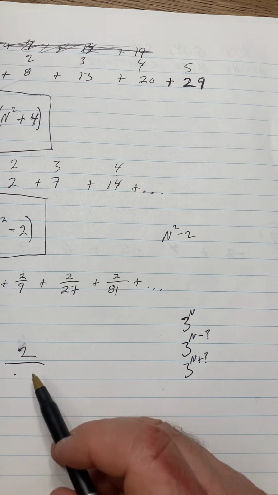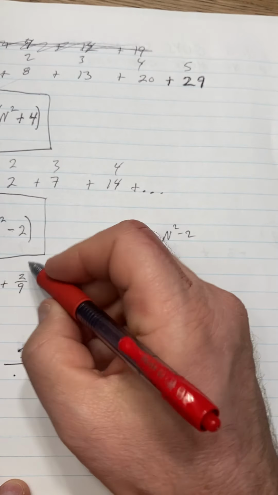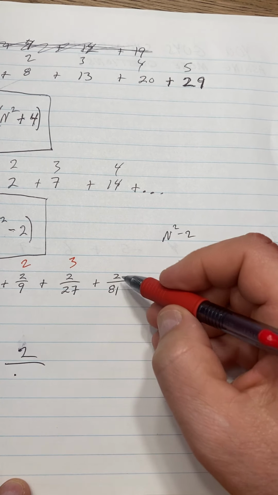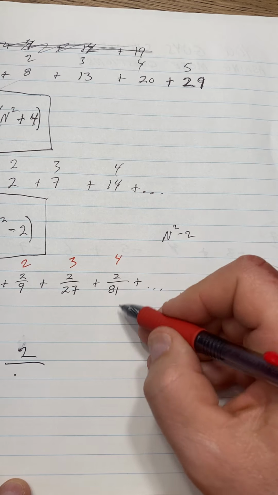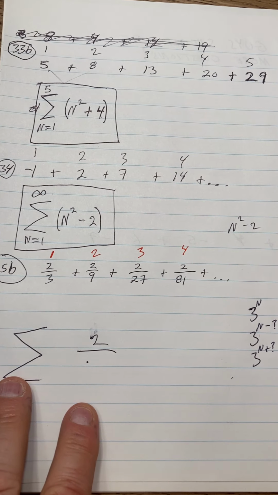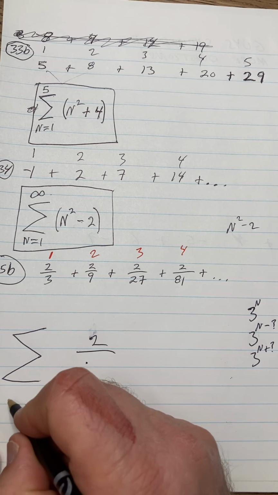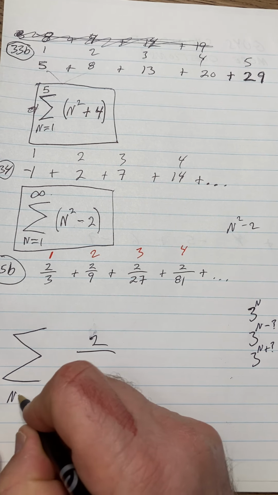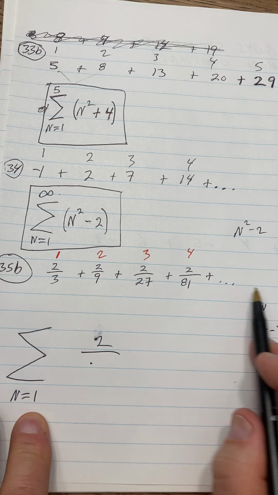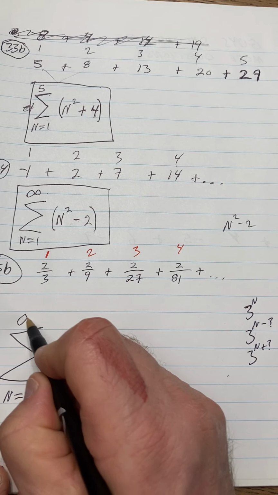Okay. So the first term has a value of 2/3. Second term has a value of 2/9. Third term has a value of 2/27. Fourth term has a value of 2/81. All right. So I'm going to use the letter n, and we'll start with 1. We are always going to start with 1. Since it's dot, dot, dot, we're going to have infinity right here.